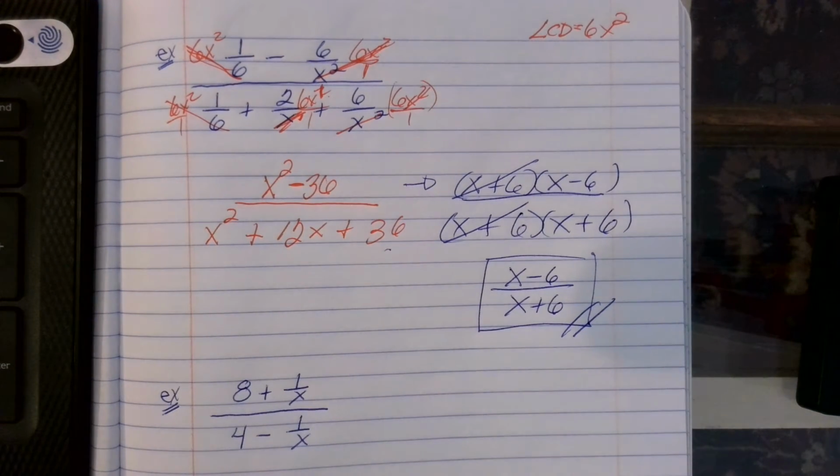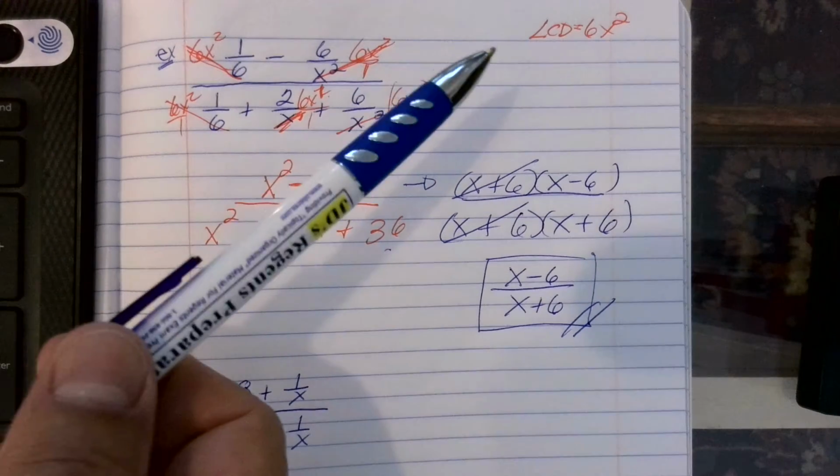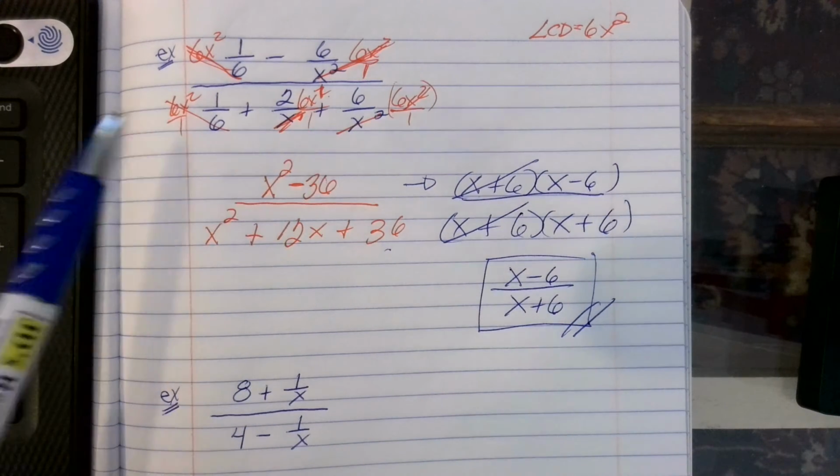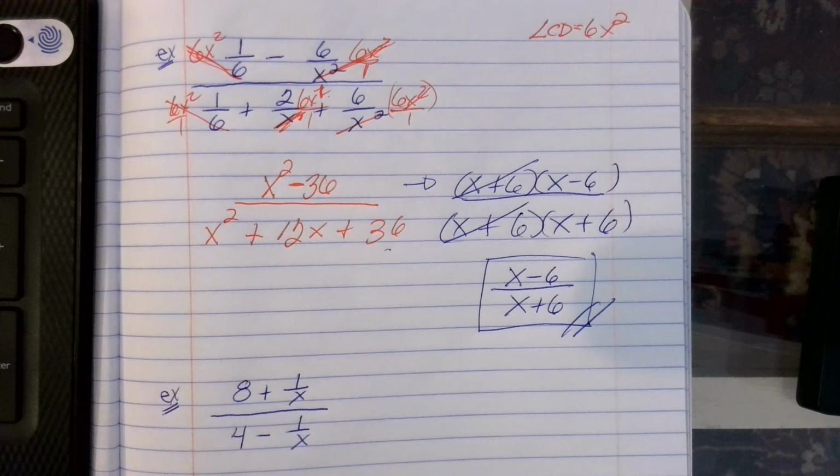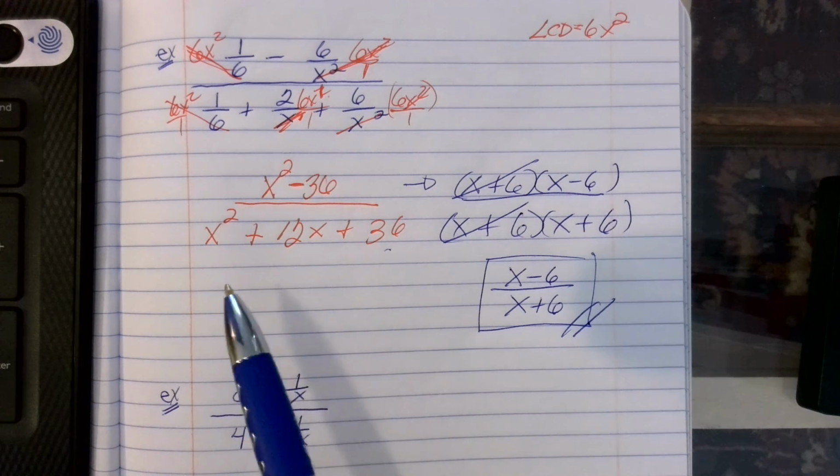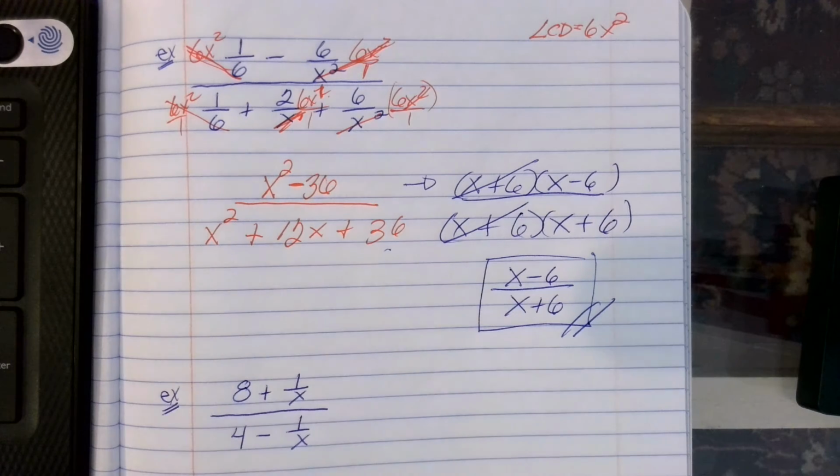So just to review quickly, we found the LCD, we multiplied each value by the LCD, we canceled out the denominators, and then we simplified. In this case, simplifying was factoring and canceling.